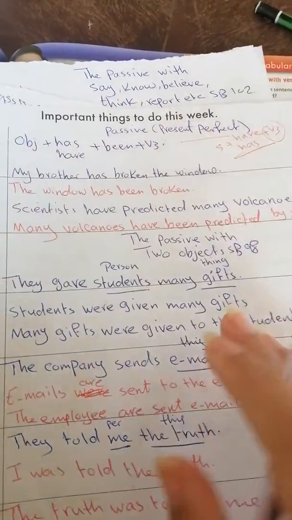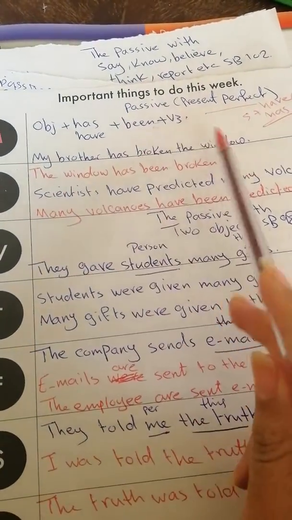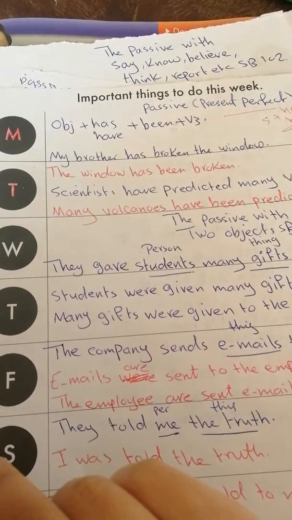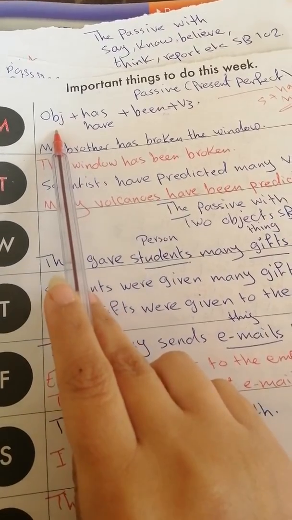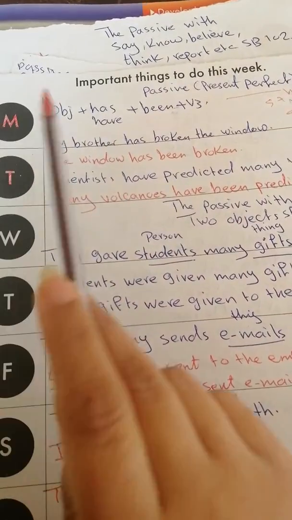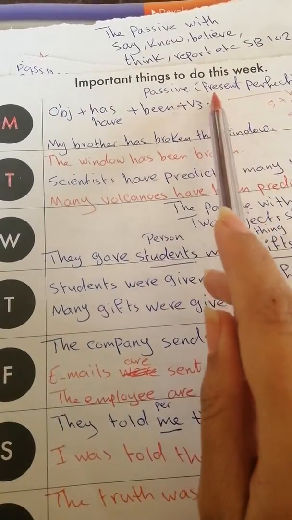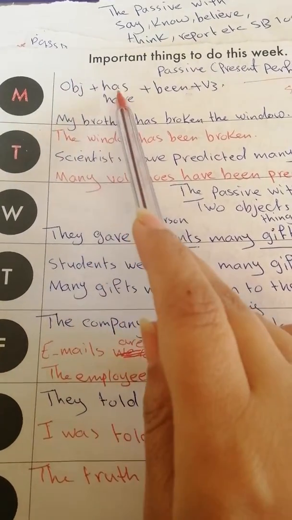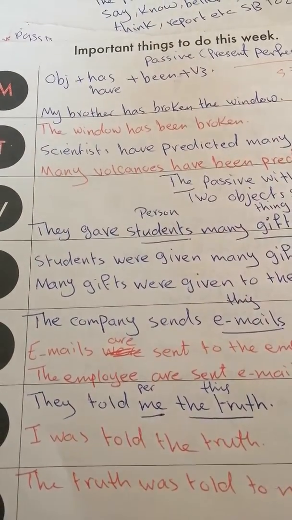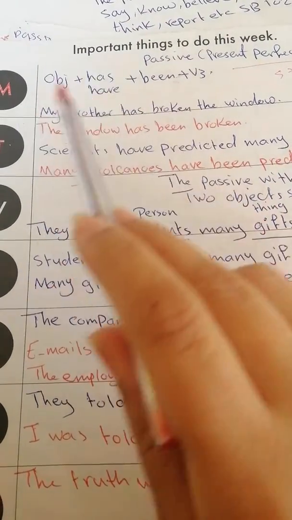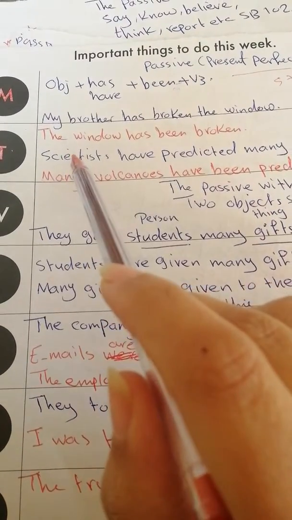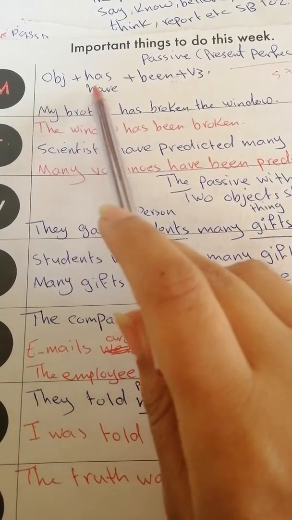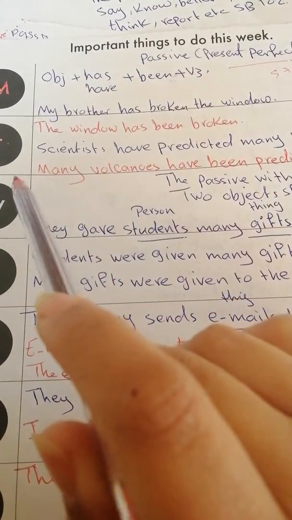Now, if you look at the rule of the present perfect in the passive voice, in the passive voice, the object as usual takes has or have, the same. Don't put had, has or have, because I'm still talking about present perfect. The same thing, but in the passive voice. So object has and have. What do we add? Been. Because always after has or have I should have verb 3 from be, which is been, and then verb 3. So object has or have been plus verb 3.